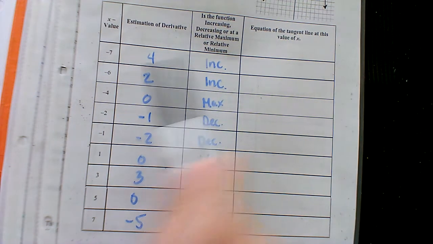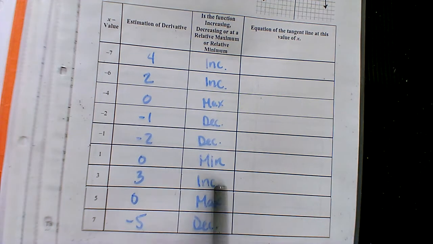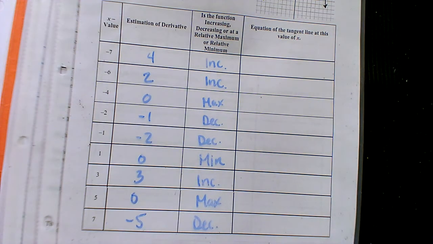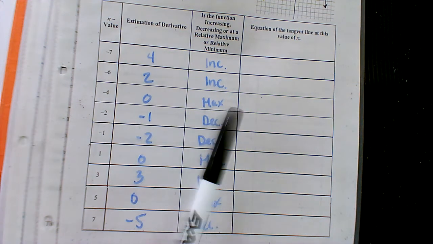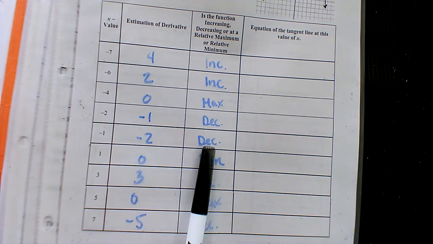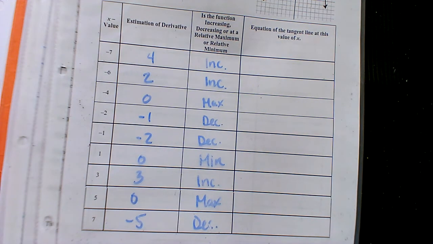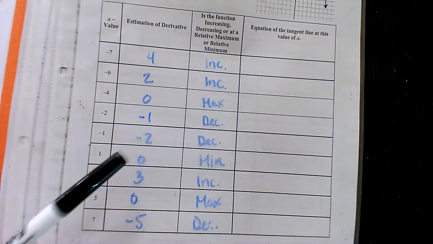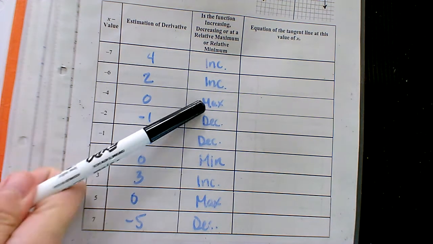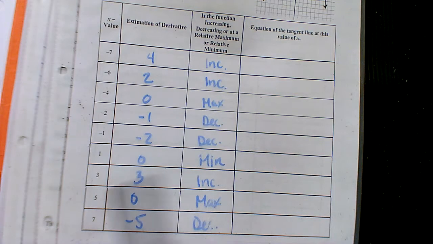Notice how 4 was increasing, 2 increasing, 3 increasing. Love those. Anything else? When the derivative at a certain point is negative, the function is decreasing. Perfect. Negative decreasing, negative decreasing, negative decreasing. Anything else? Keep going. When the derivative at any x value is 0, the f of x is at a maximum or a minimum. Okay, 0 max, 0 min, 0 max.